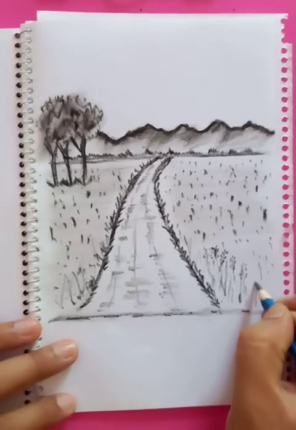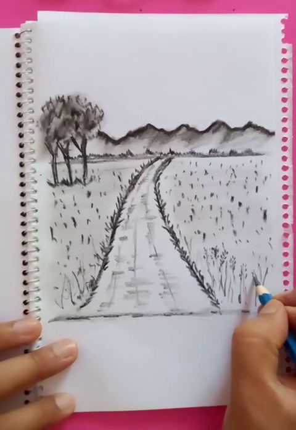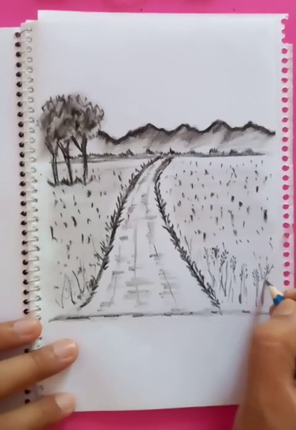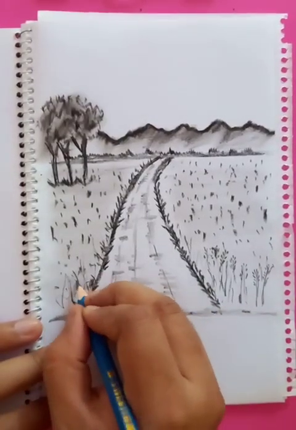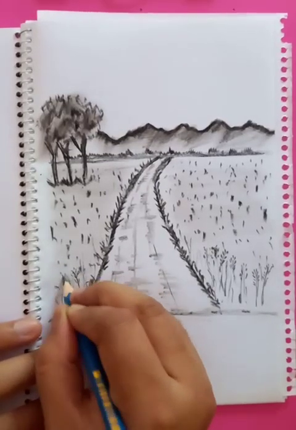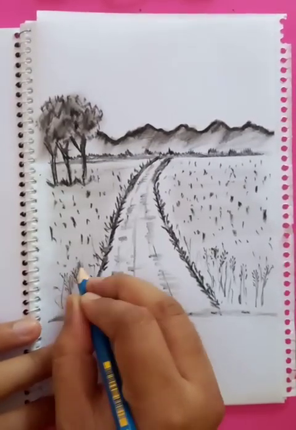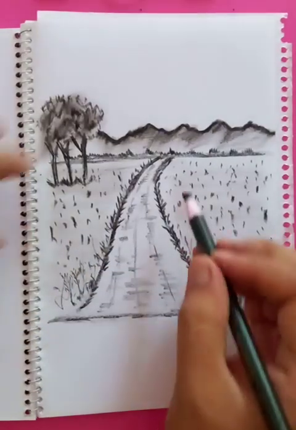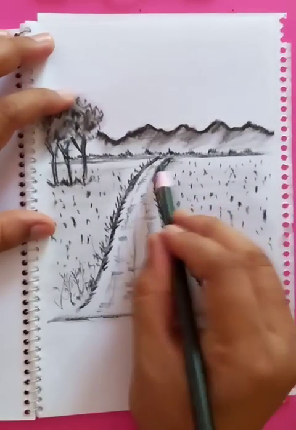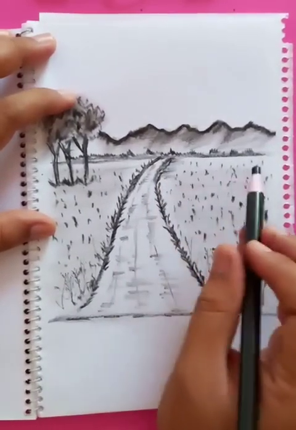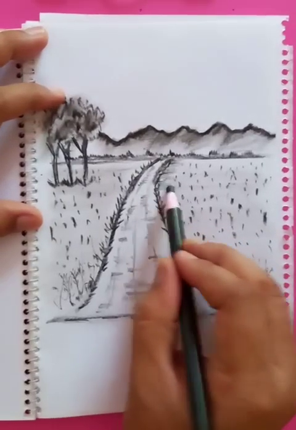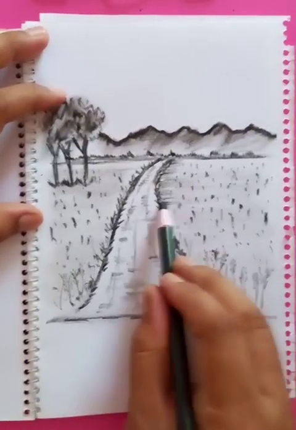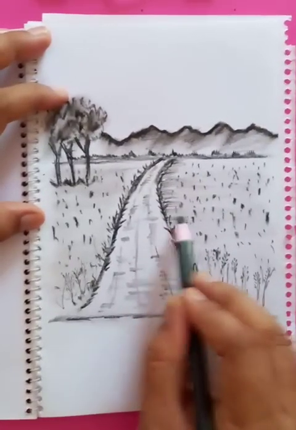That's on the top, you can see that's coming on the top. Here also you can see on the top. Okay, now on the side you can just put a little bit of shades just to define the roads in a better way. Coming from the horizon closer, put the shades of the grasslands and the fields.